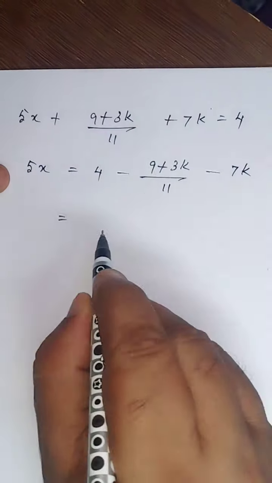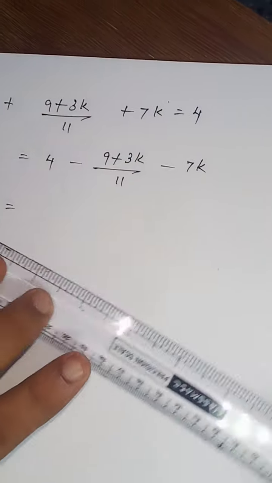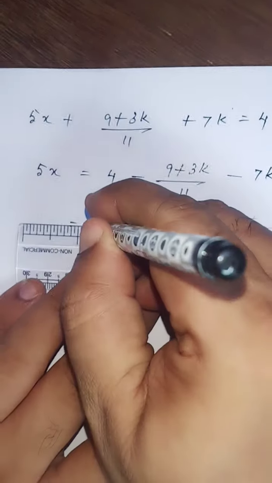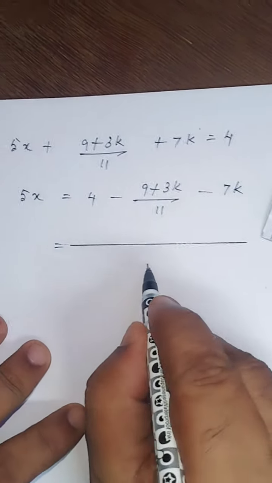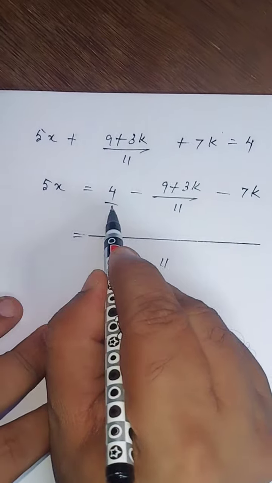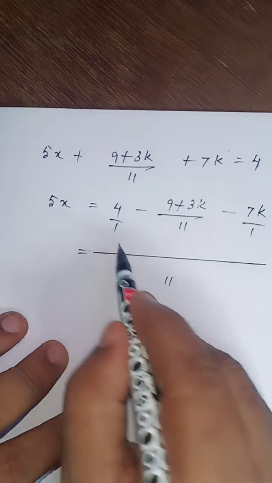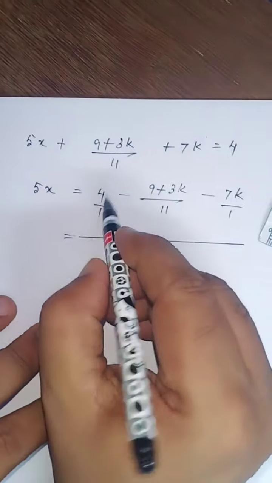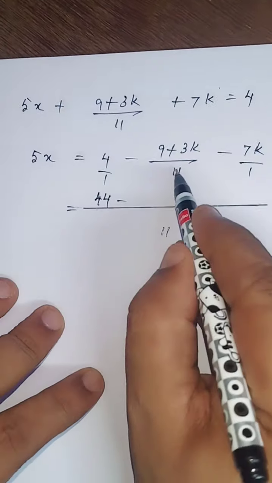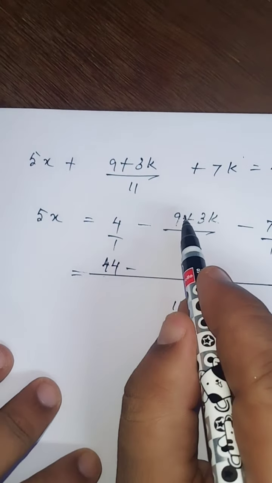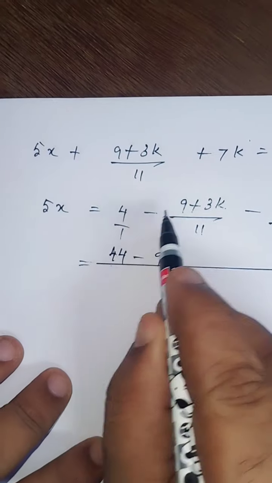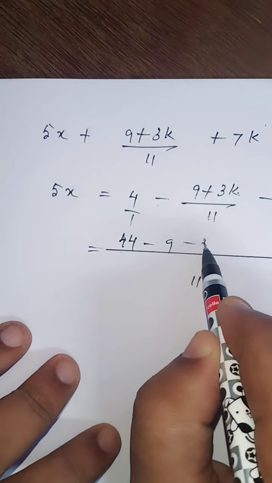So what is the LCM? 11 is the LCM, you know. 11. Okay, put 1 over here, 1 over here, 1 table for 11, 11 times, 11 fours are 44, 11 table for getting 11, 1 time, multiply, minus 9, minus into 3k, minus 3k.